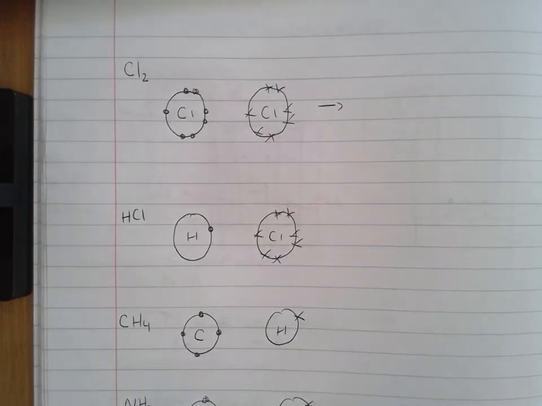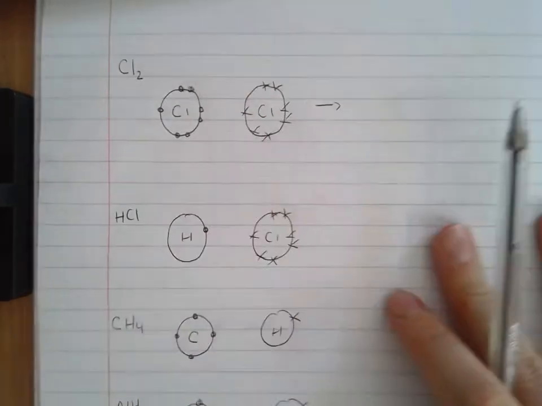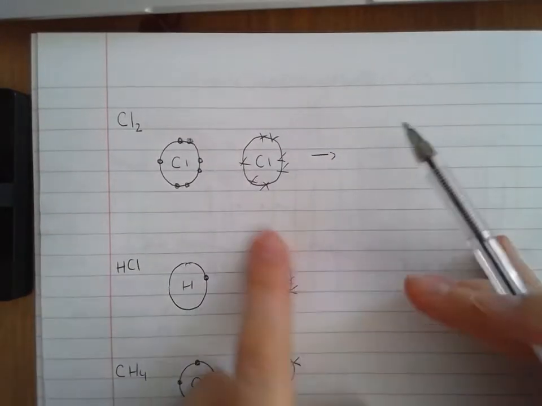Right, so I'm going to do some revision for structure and bonding. We've already done lots of revision of structure and bonding, and there's lots of information already in your booklet. But what I can't really put in your booklet is dot cross diagrams, and there is one on the paper, so we're going to go through them now. The first one we're going to do is Cl2.